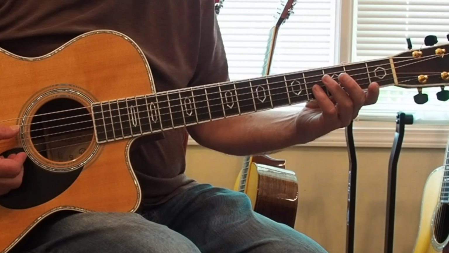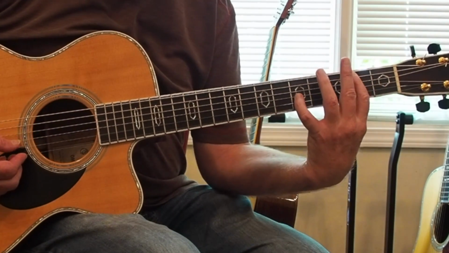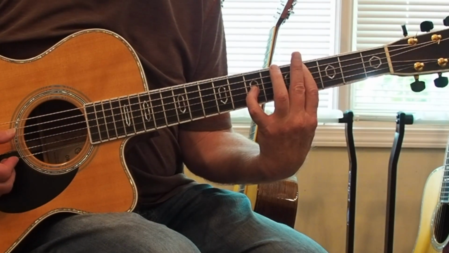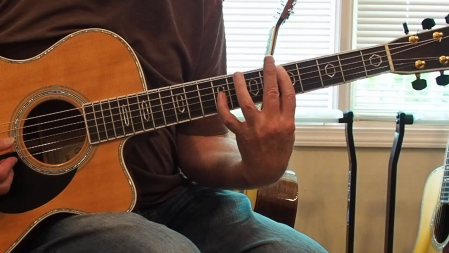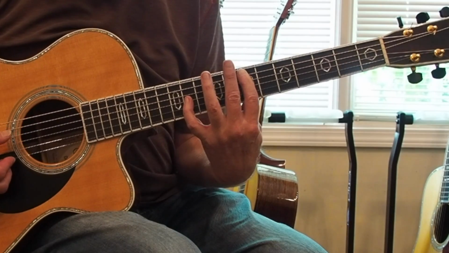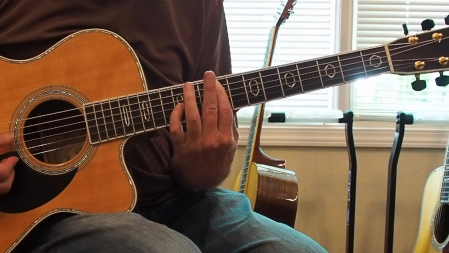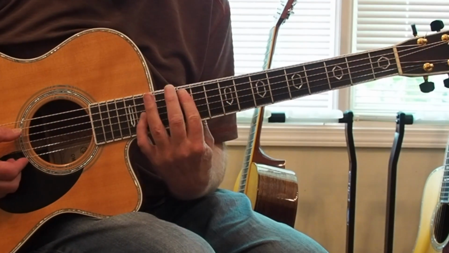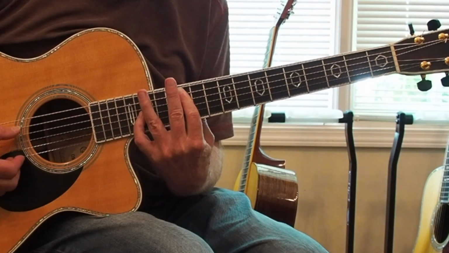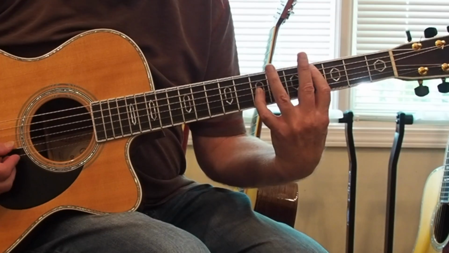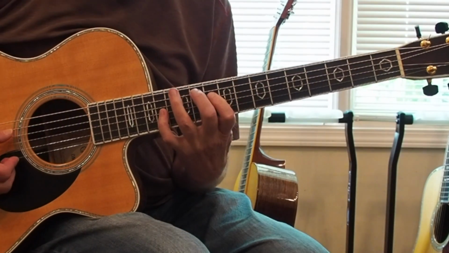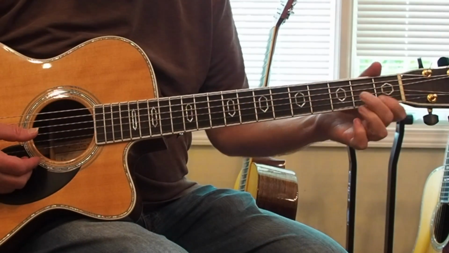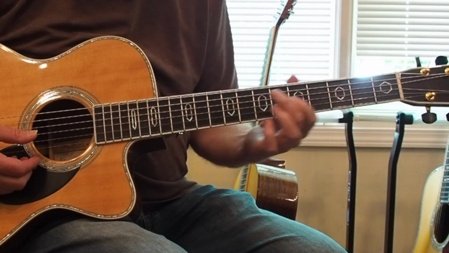So that's a G major chord. And that's A minor, B minor, C, D, E minor, and then the F sharp diminished, and back to G. So now I've explored and I've found all my chords of the G major scale on each of the strings.